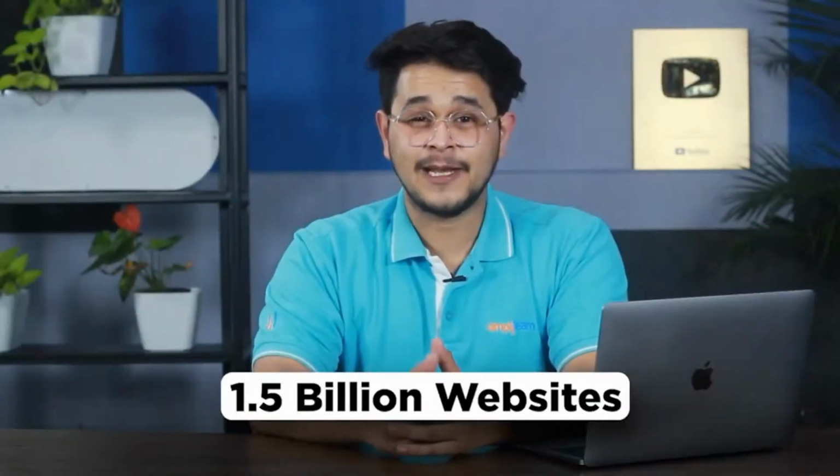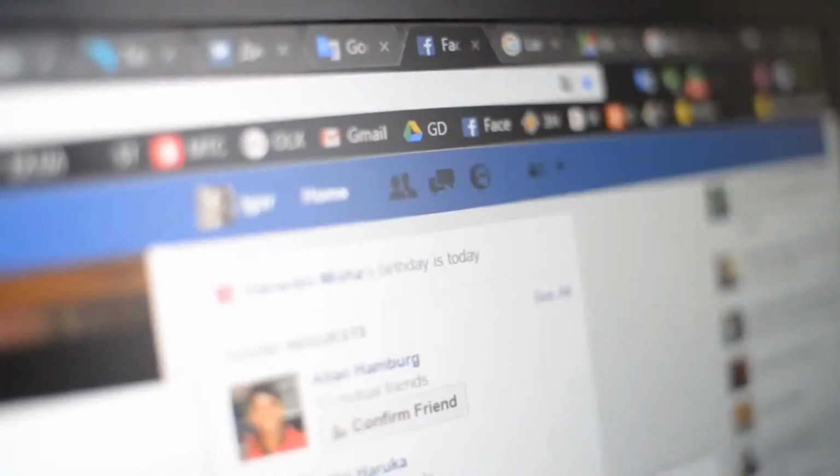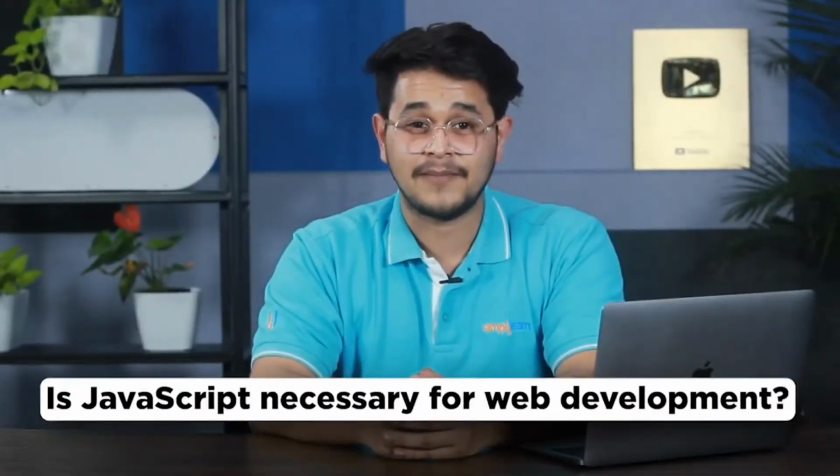Over 1.5 billion websites are present in the world right now, and 95% of all are using JavaScript in one way or the other. Think of a website, and 99% chances are you thought of a website that uses JavaScript. Is JavaScript necessary for web development?